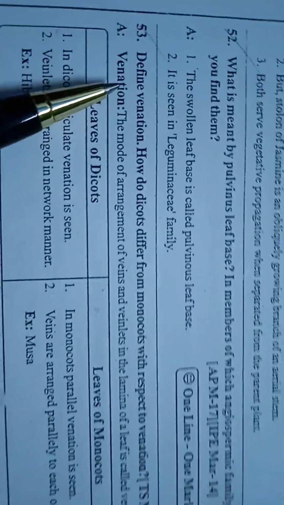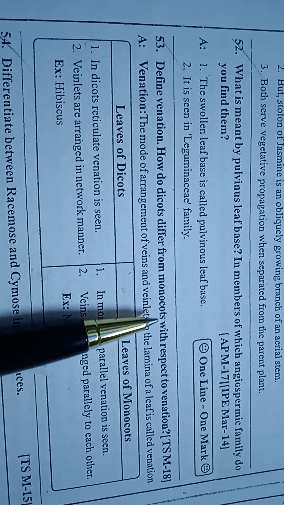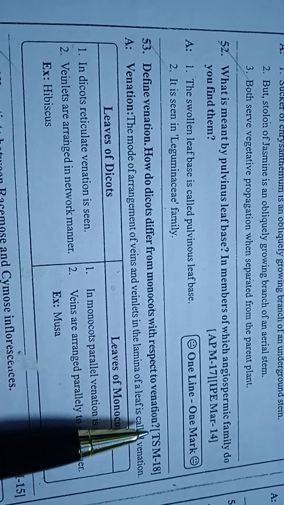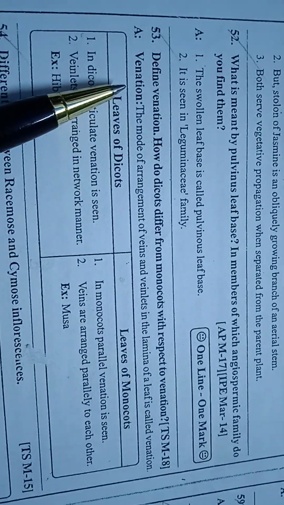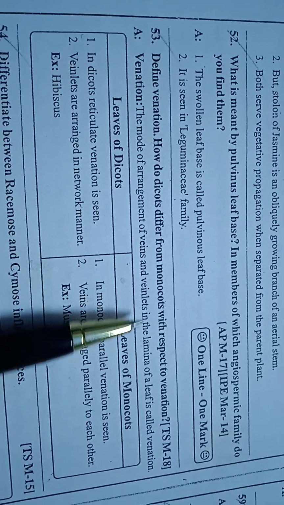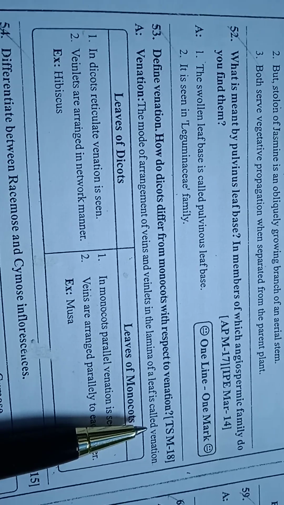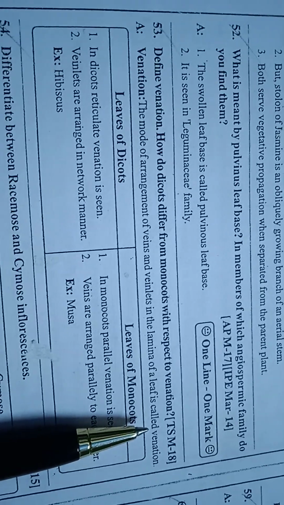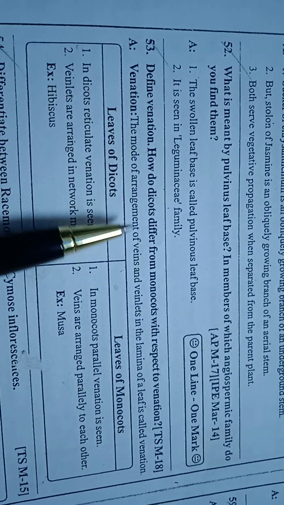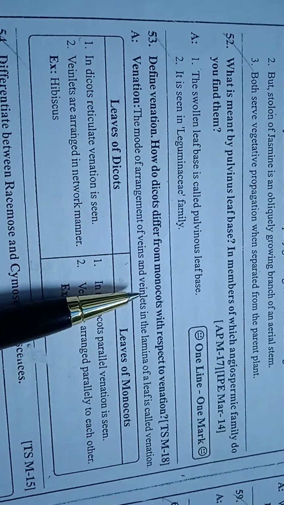See, define venation. Define venation. How do dicots differ from monocots with respect to venation? Venation means the mode of arrangement of veins and veinlets in the lamina of a leaf is called venation.